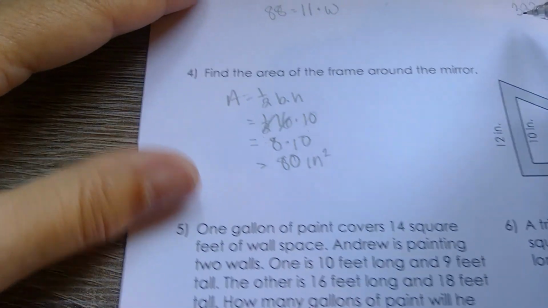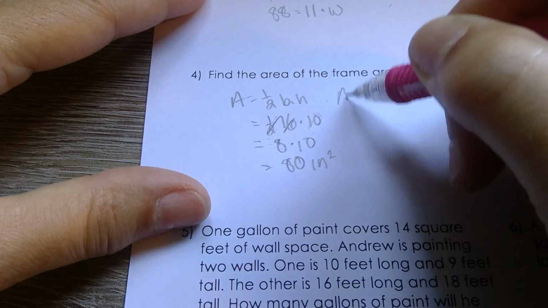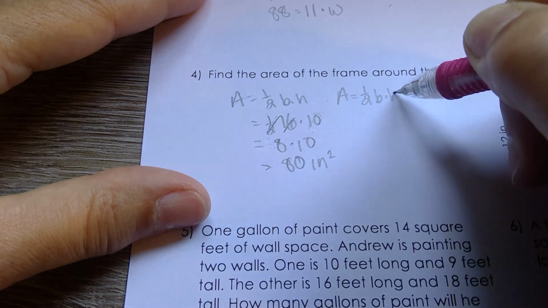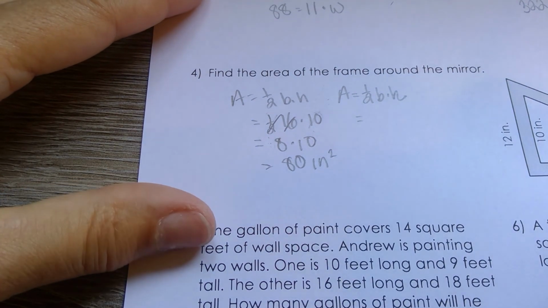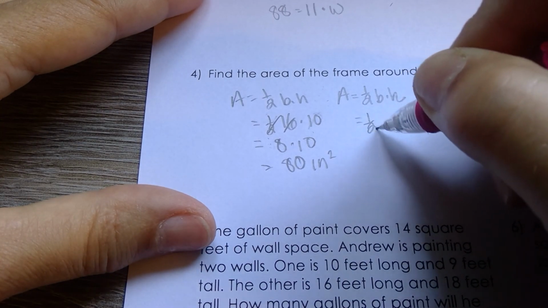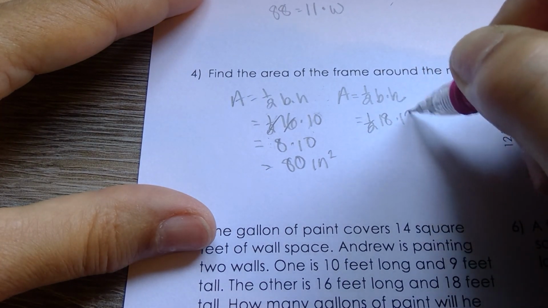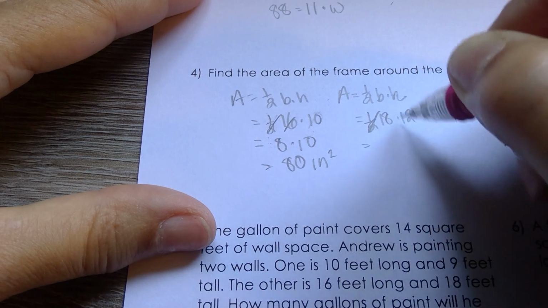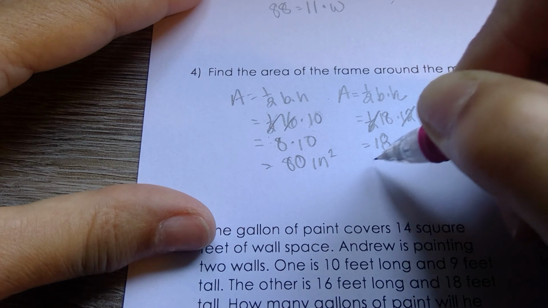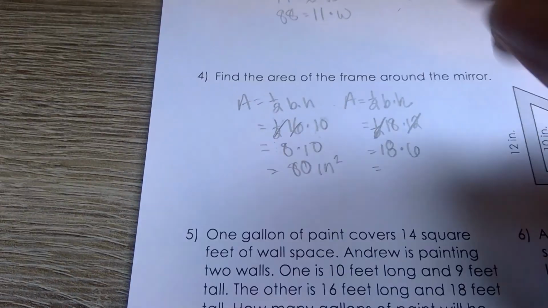square inches. Our frame, well, the whole space that it takes up is going to be, the base is 18, the height is 12. So if we take half of 12, we have 18 times 6. So let's see what that is.